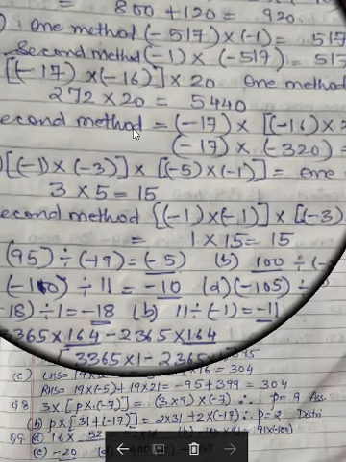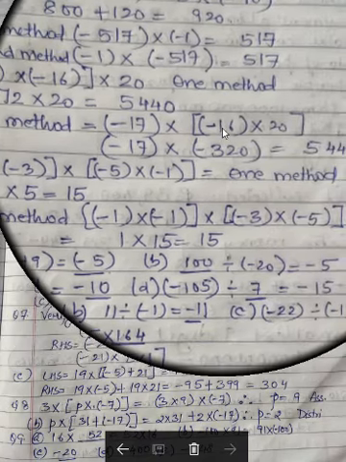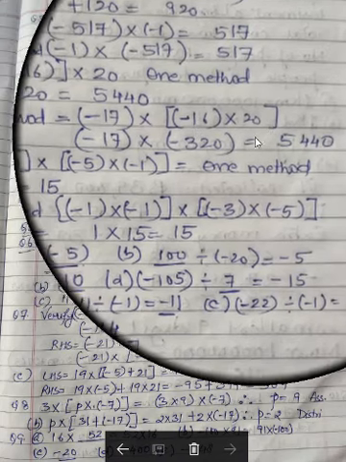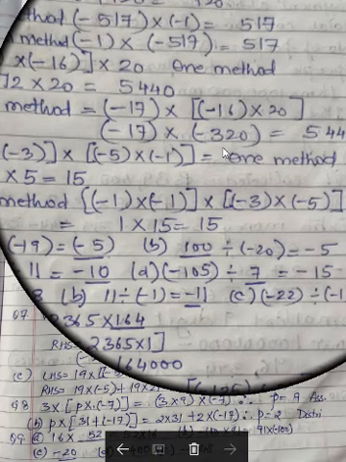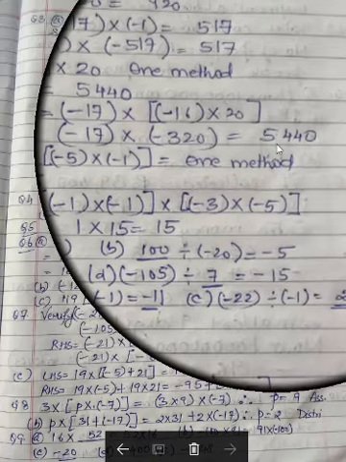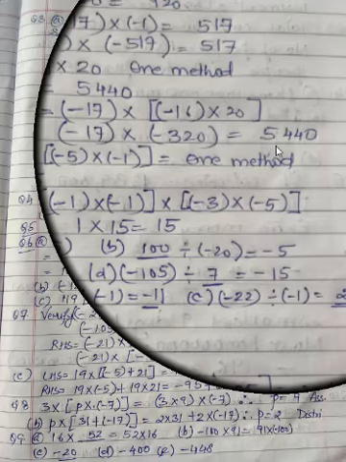In the second method, I've changed the order of the bracket. Now I kept minus 17 alone, and I took two numbers, minus 16 and minus 20, in the bracket. I am getting minus 320. Again on multiplying by minus 17, the result comes out to be 5440. In both the methods, the result should come out to be the same. That's a very important factor.